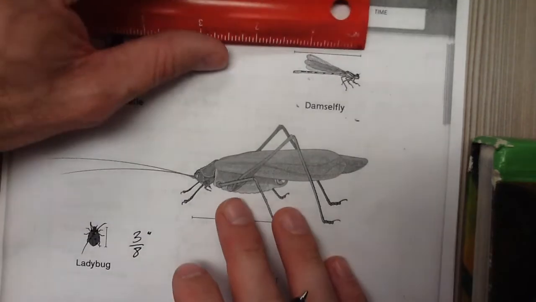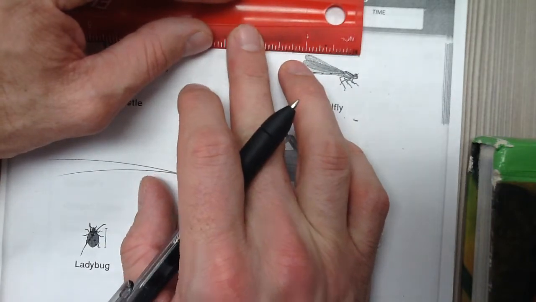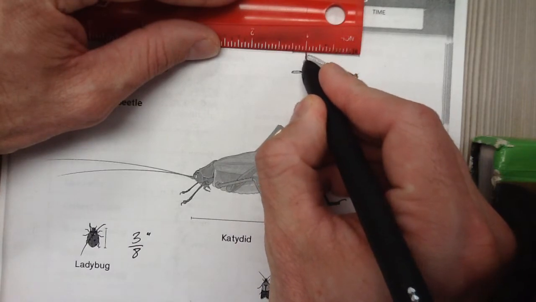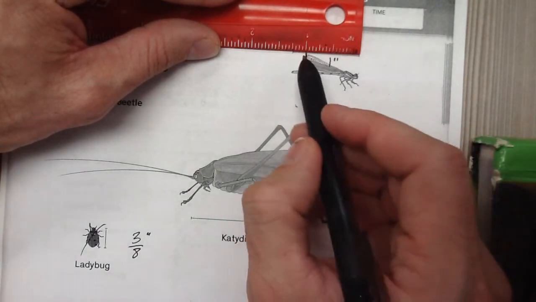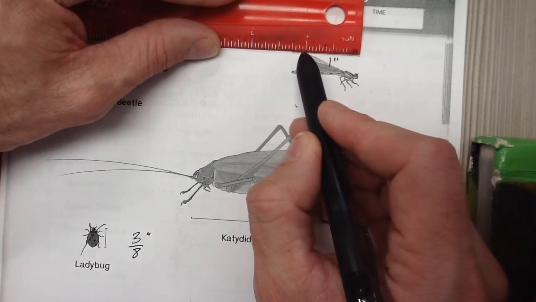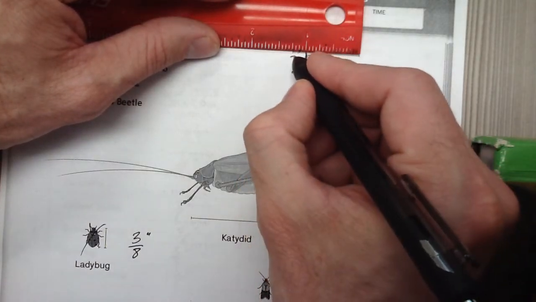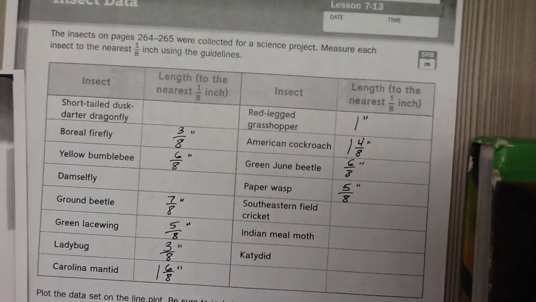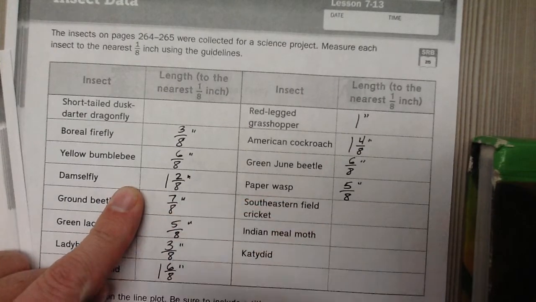So here we go. We're going to measure the damselfly. And the damselfly is bigger than an inch, if I can get this lined up here eventually. So if you look, you can see that from here to here is 1 inch. Now I got to figure out this little bit right here. And remember, every 2 lines is an eighth. So 1/8, 2/8. So for the damselfly, you should have put 1 2/8 inches.